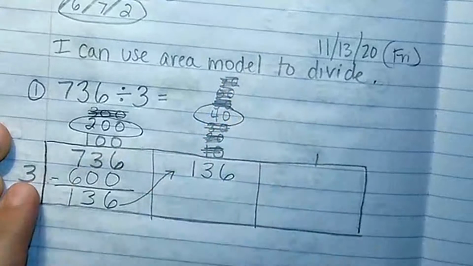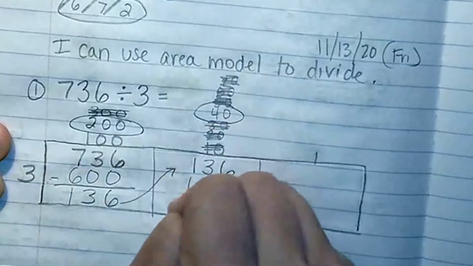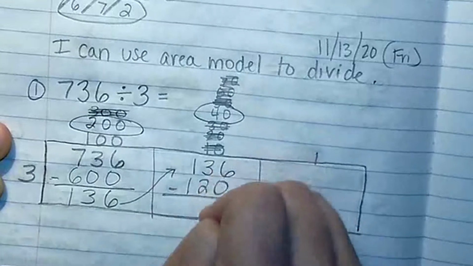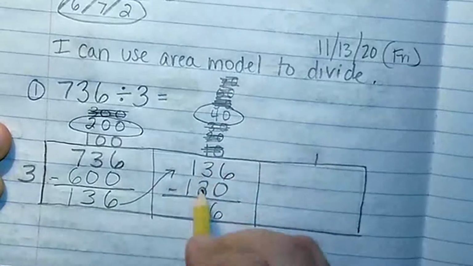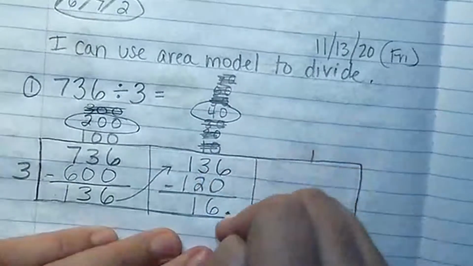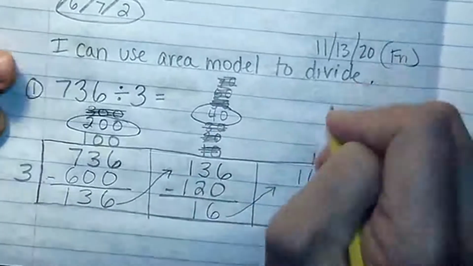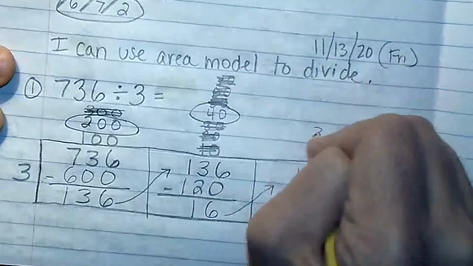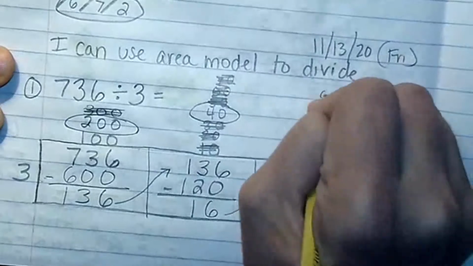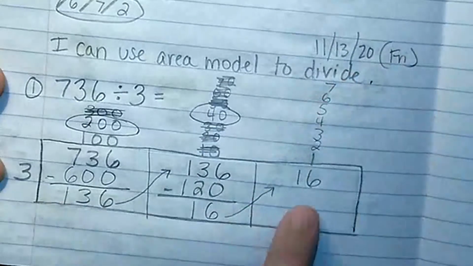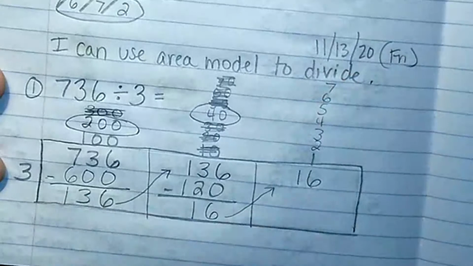What is 40 times 3? 120. And let's subtract. 6, 1. All right, I've got 16 left. I need to move those to the ones place. 1, 2, 3, 4, 5, 6, 7. That's enough. Something times 3 gets me really close to 16.